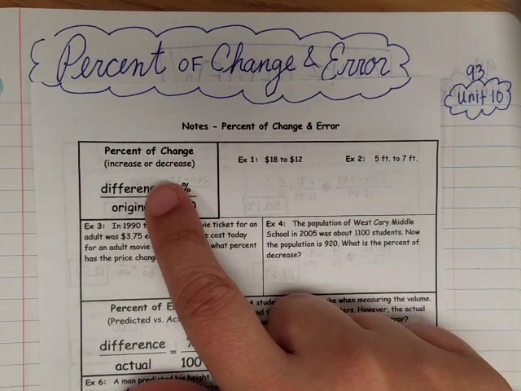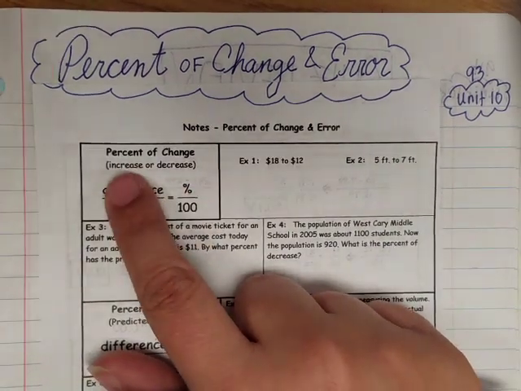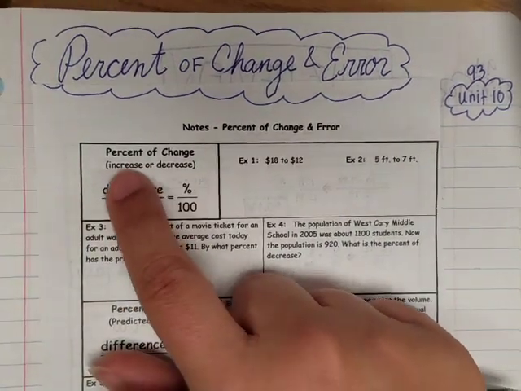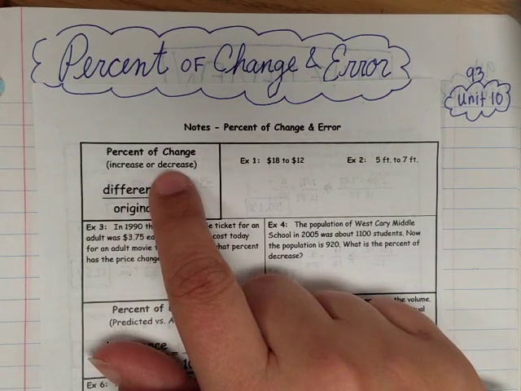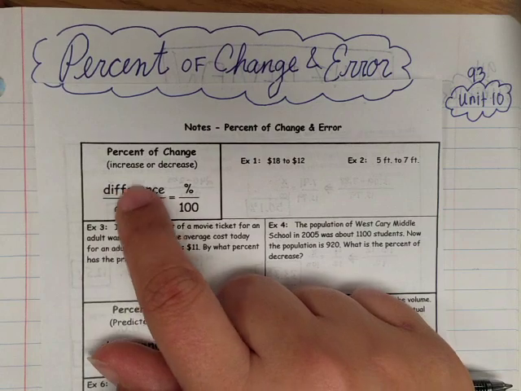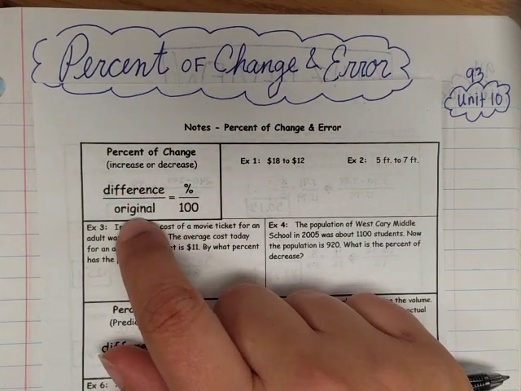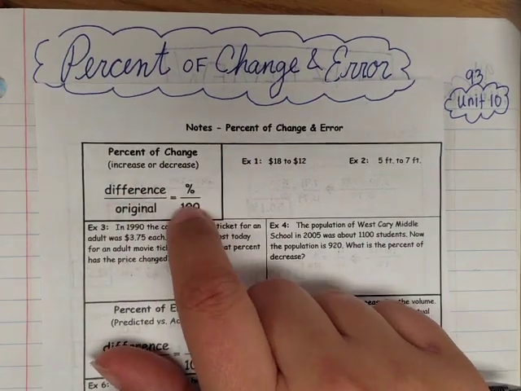The first thing that we need to know is that with percent change, there's an increase or there's a decrease. Increase means you're going from smaller to bigger, and decrease means you're going from bigger to smaller. What you do is you find the difference and then you put it over the original amount, and that's equal to the percent over 100.